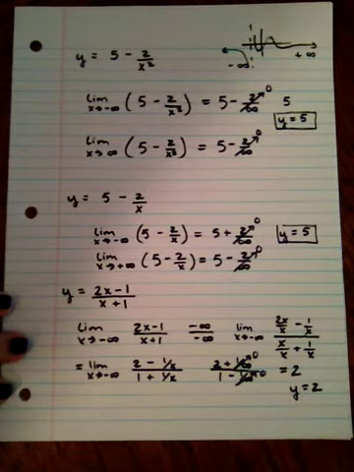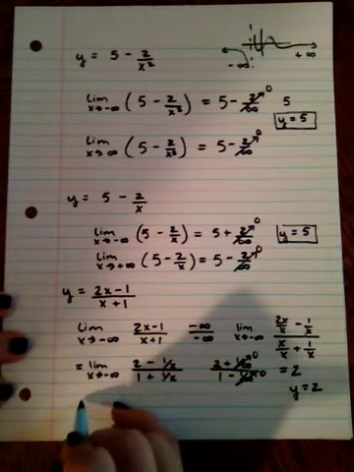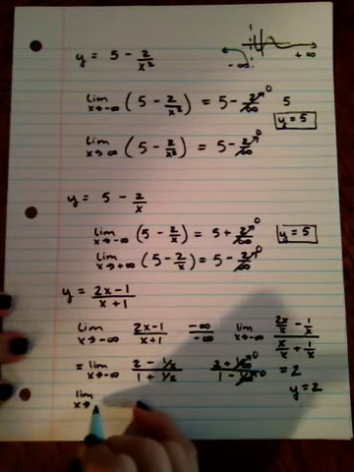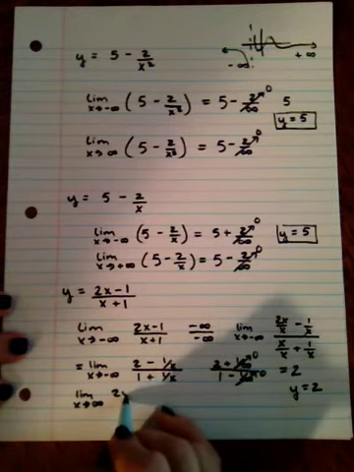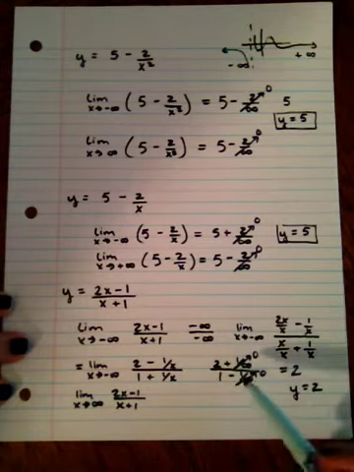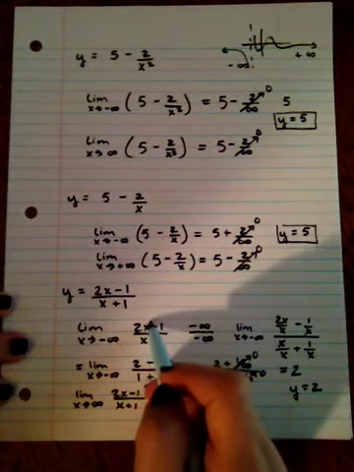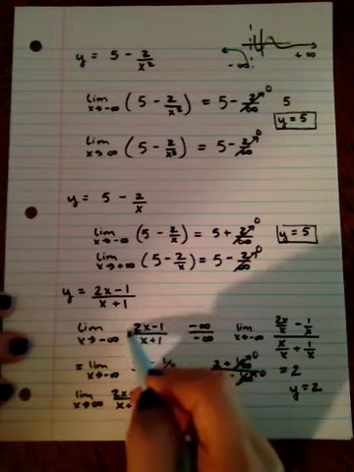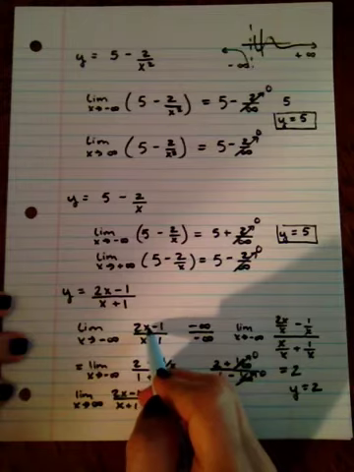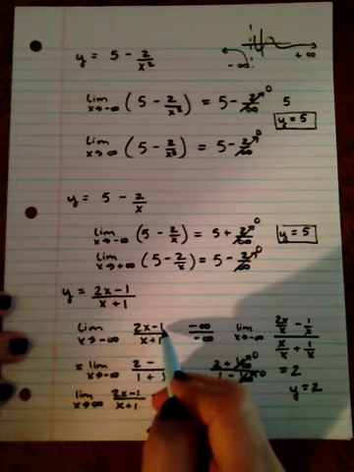Now, there is another way to do this, and I'm going to do that as we do the limit as x approaches positive infinity. So if I do the limit as x approaches positive infinity of 2x minus 1 over x plus 1, you can tell what happened here is that what we call the dominant terms survived the canceling, and the lesser terms did not. So what happened is this x matters a lot more to the graph than this minus 1.